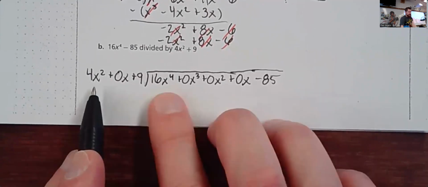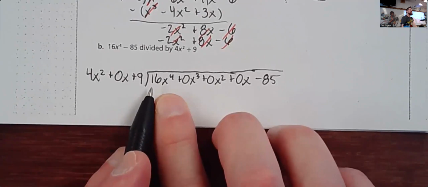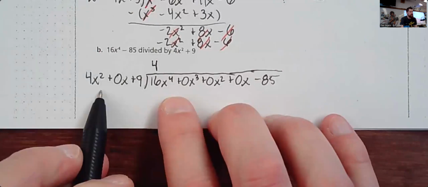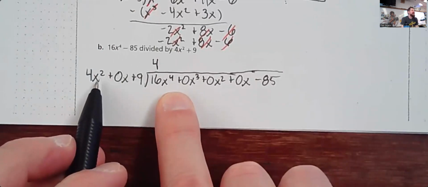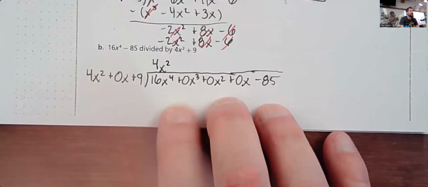David, how many times does 4x squared go into 16x to the 4th? 4 times. 4 times what equals 16? 4. All right. X squared times what equals x to the 4th? How many more exponents do we need? 2 more, so x squared, 4x squared.